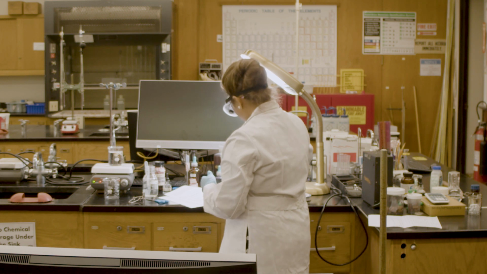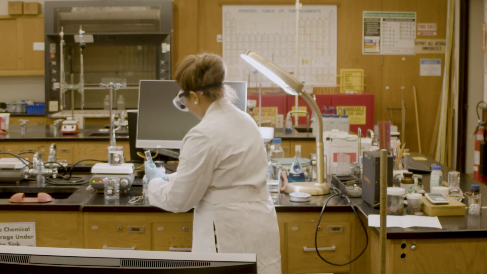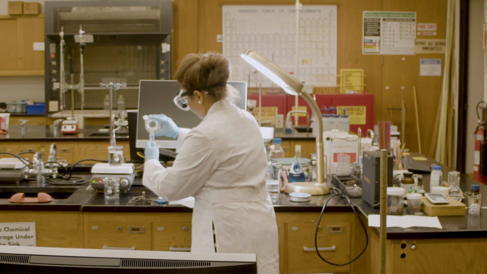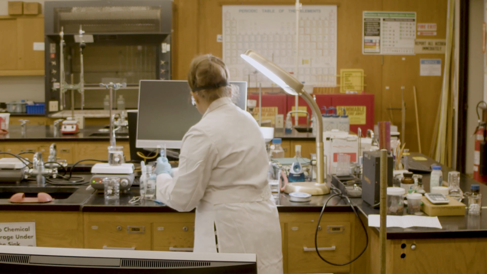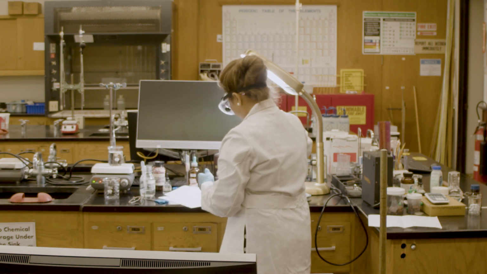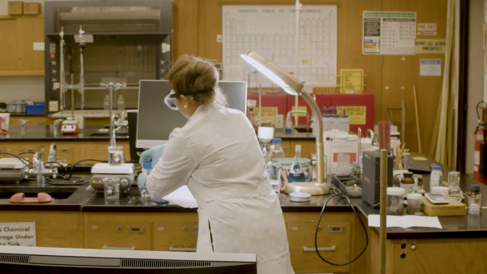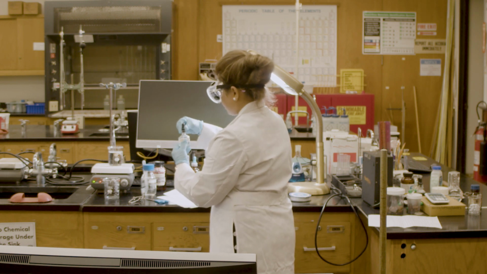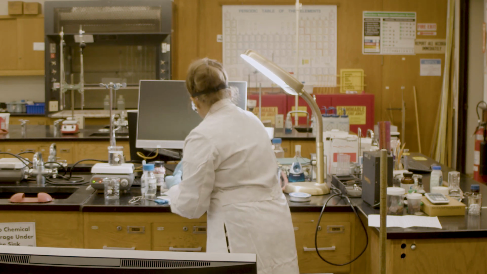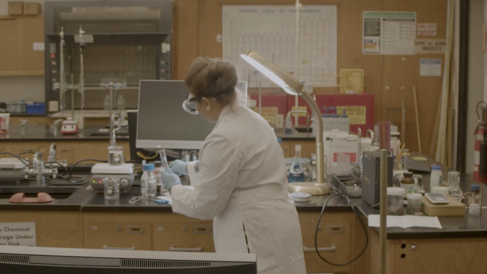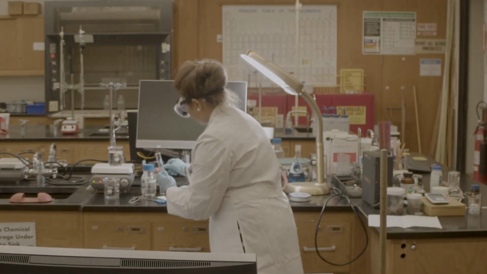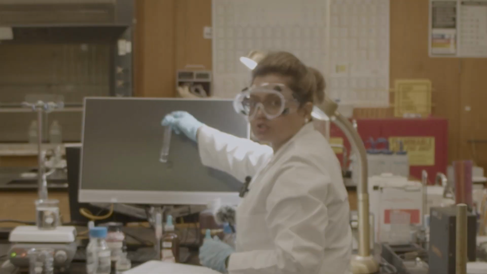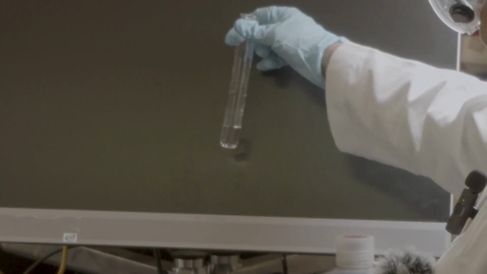For barium, I will use sulfuric acid for observation, 5 drops of sulfuric acid. The barium solution is totally clear.